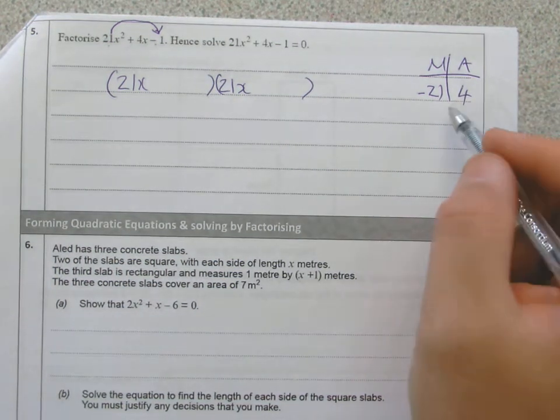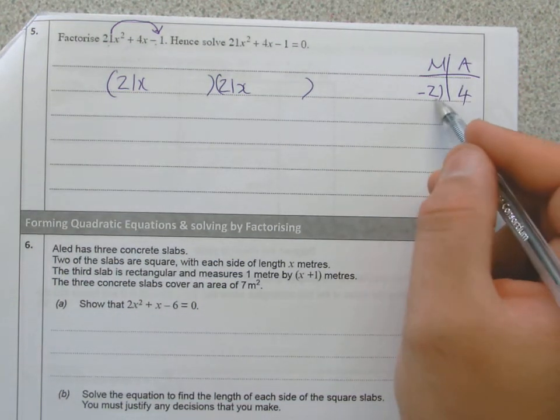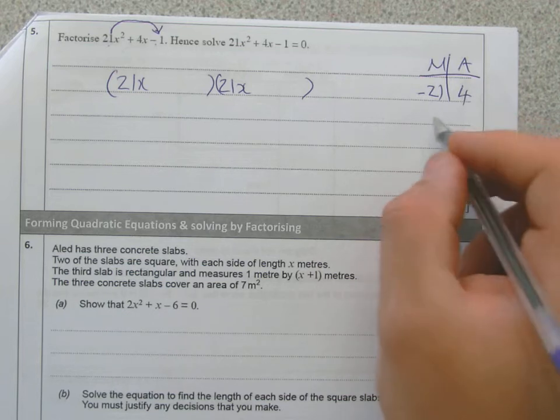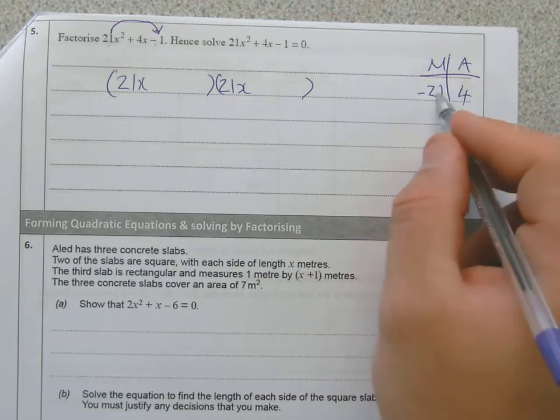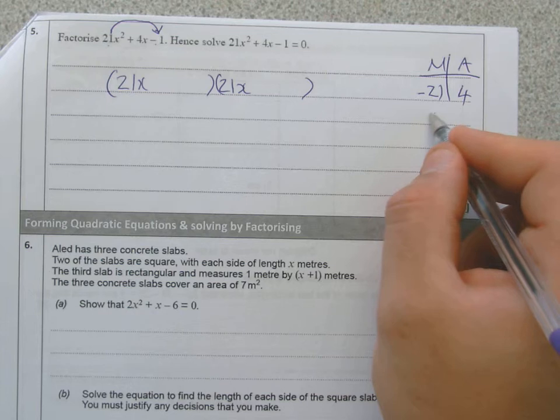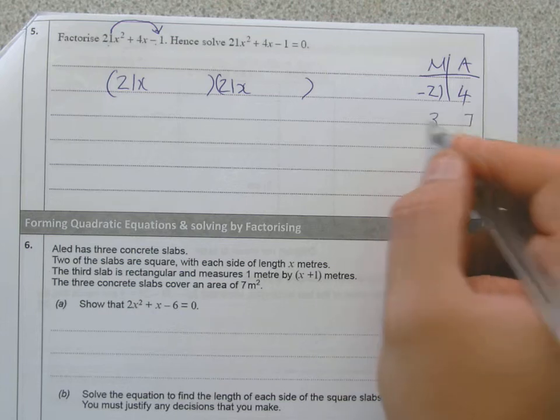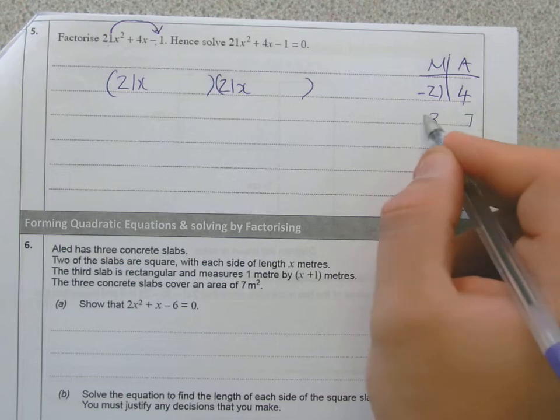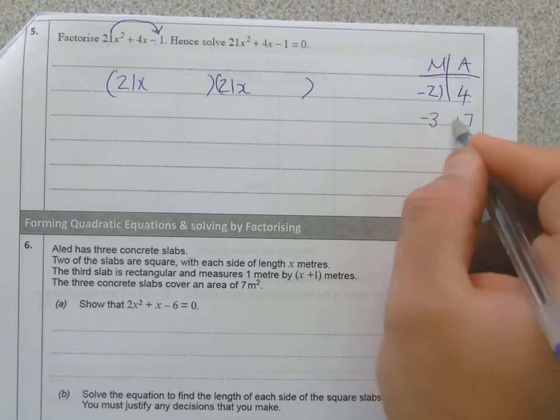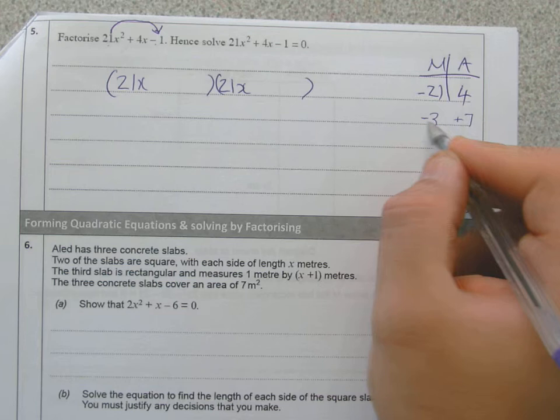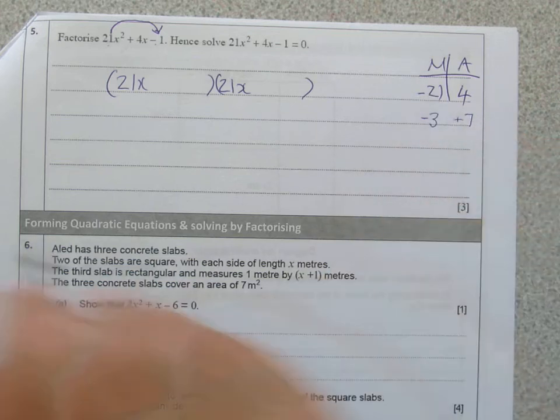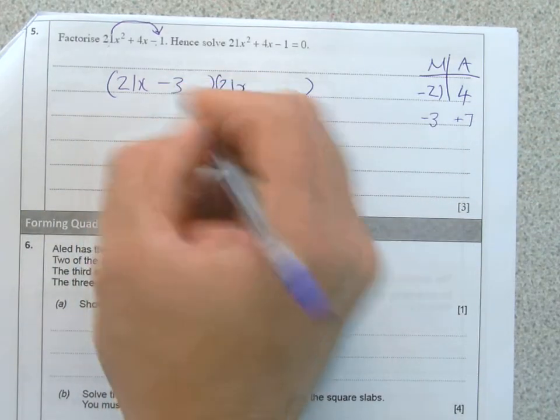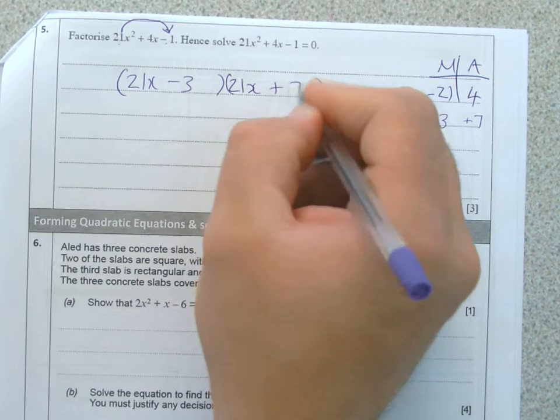Okay, so we need a pair of numbers now that multiply to give minus 21, right? And straight away, obviously I'm thinking 1 times 21 and so on. But straight away I'm thinking 3 times 7. 3 times 7, because that gives me 21, but you can get 4 from there. If I make that a minus 3 and a plus 7, that gives me 4. And of course, when you multiply them, it gives you minus 21. So you've got minus 3 here, plus 7, okay?